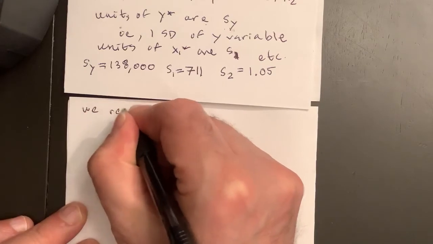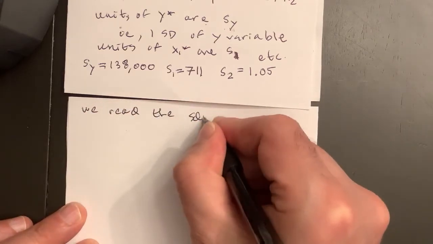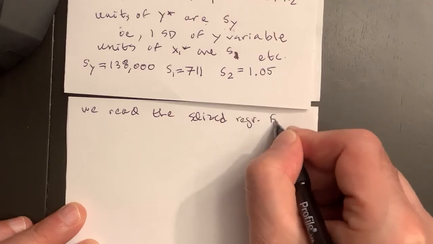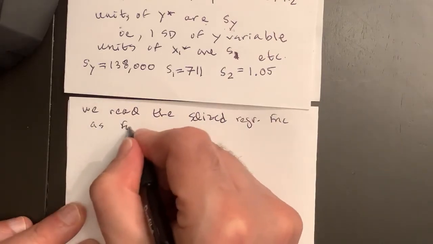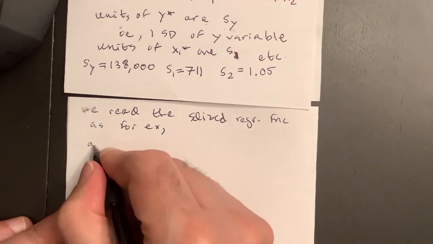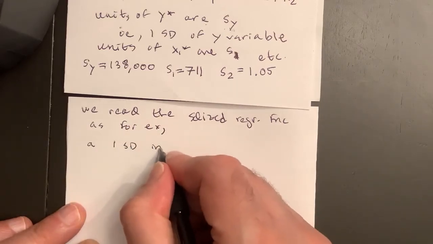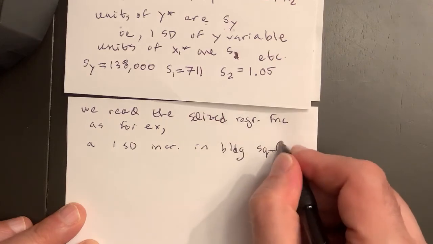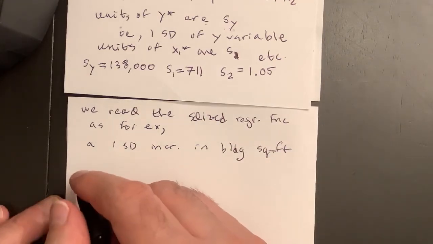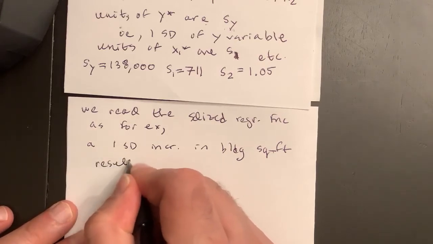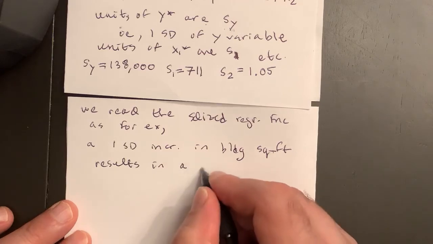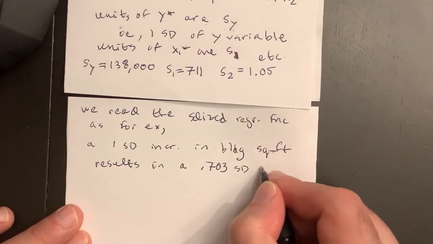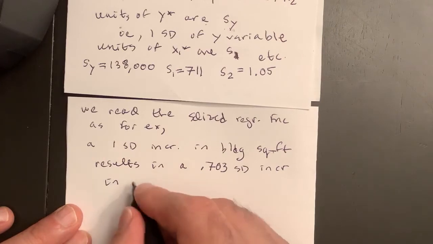We read the standardized regression function as, for example, a 1 SD increase in building square feet induces, or results in, a 0.7, so let's just say 0.703 SD increase in price.